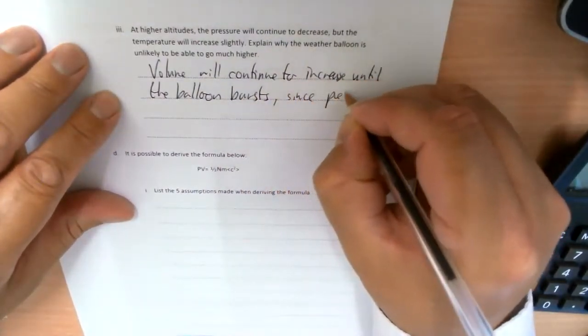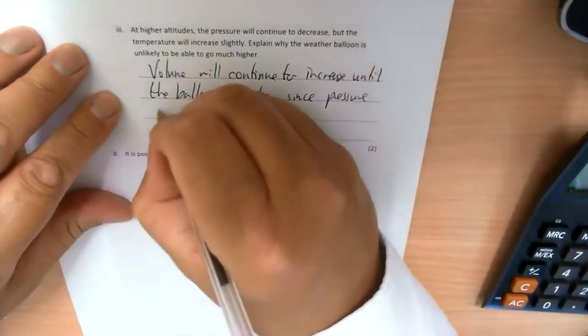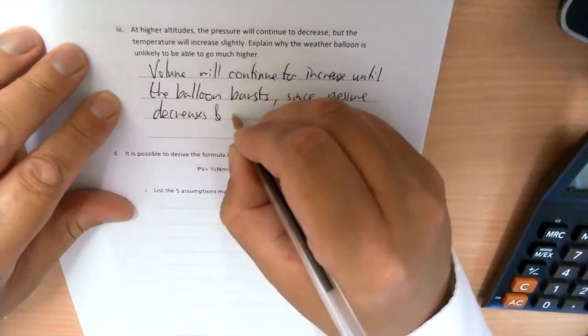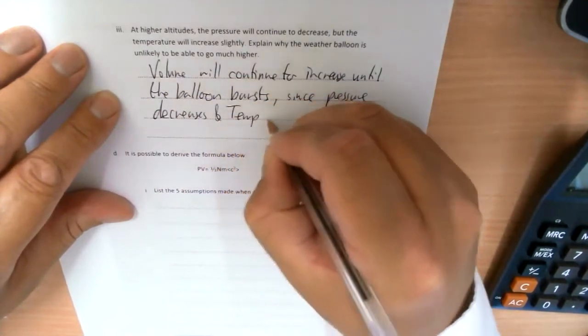Since pressure decreases, and temperature increases.